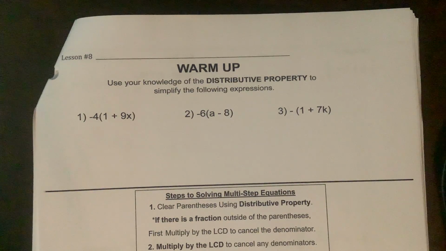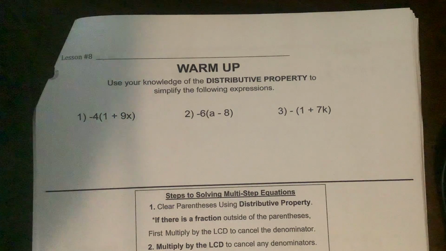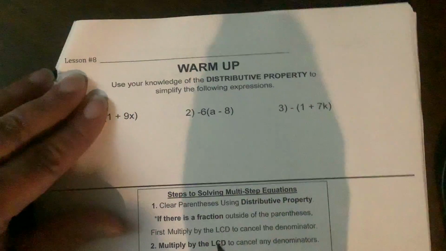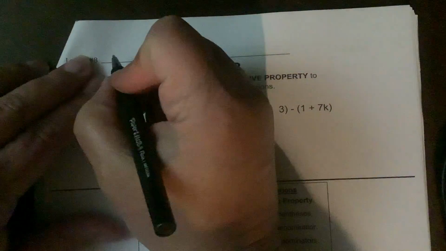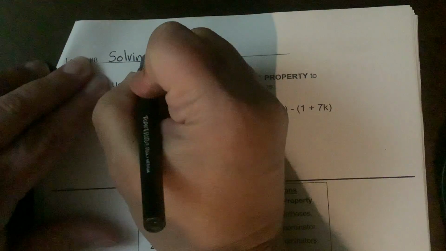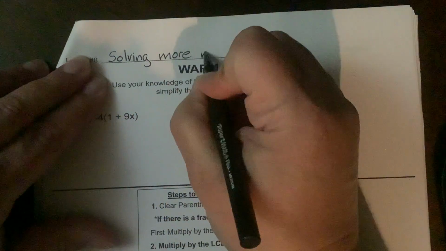We're on Unit 3, Lesson 8, the hardest multi-step equations I'm going to make you do. It's okay, it's okay. Low stress, low stress. Let's just write that up here. Lesson 8, solving multi-step equations. Solving more multi-step equations.